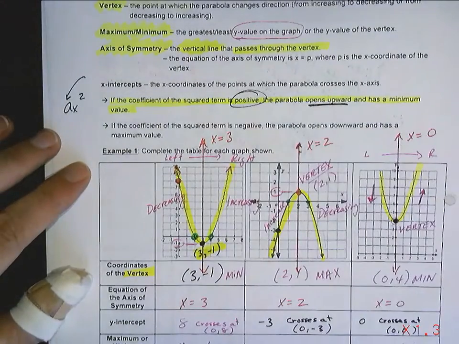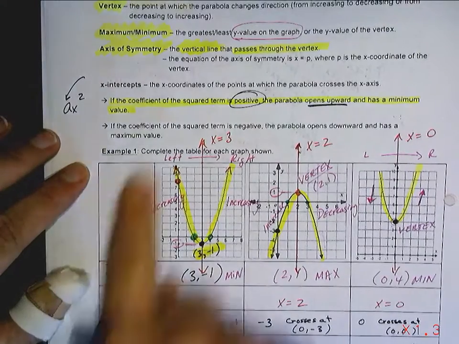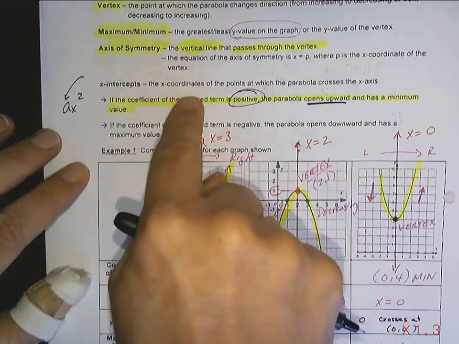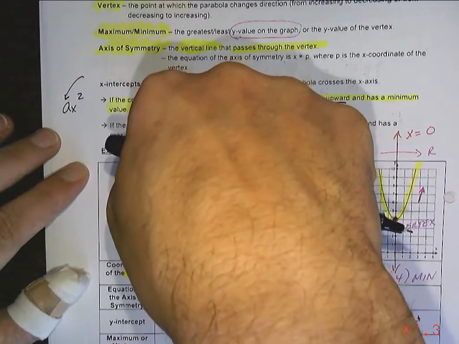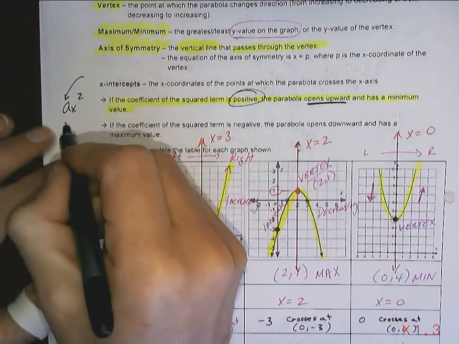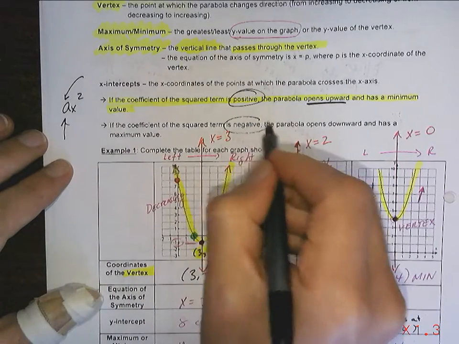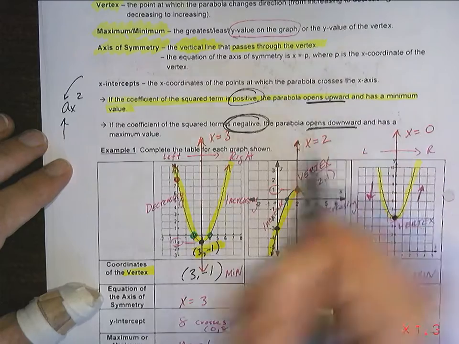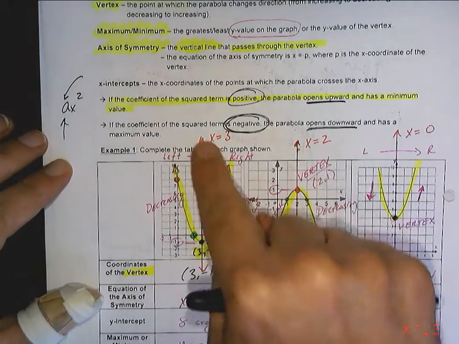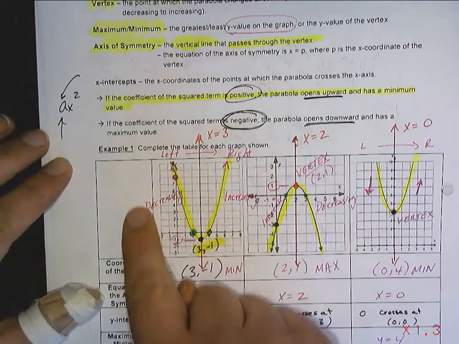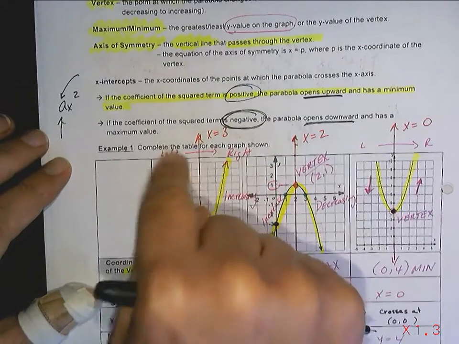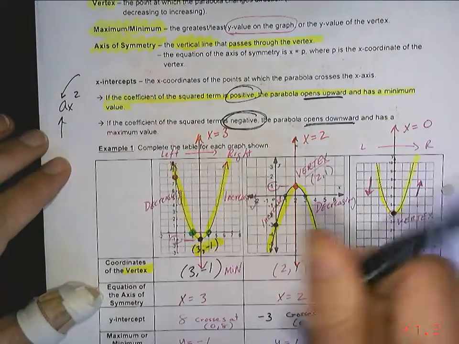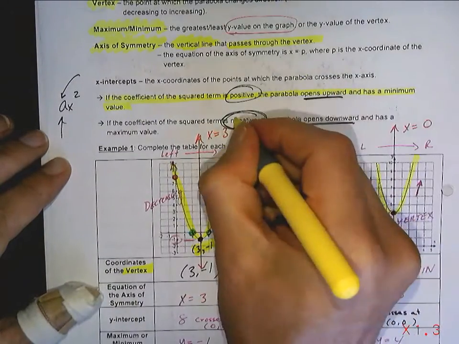And if it opens up, take your finger and go like this. If it opens up, then it's going to have a minimum. And if the a value is negative, then it opens down. And if it opens down, take your finger, if it opens down, I get a maximum, a top of the hill. So you're going to have to keep that straight.